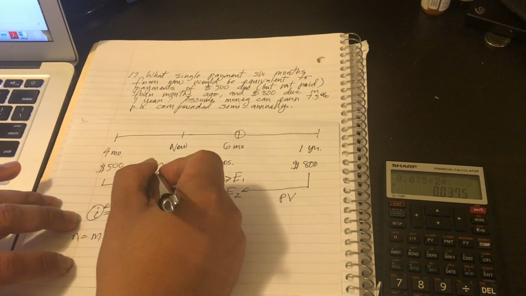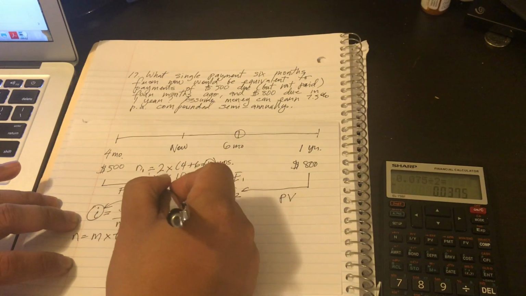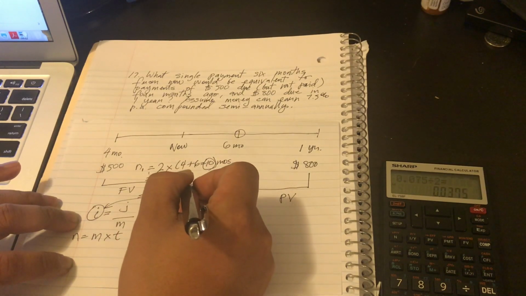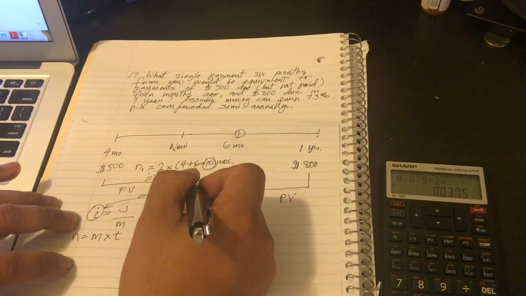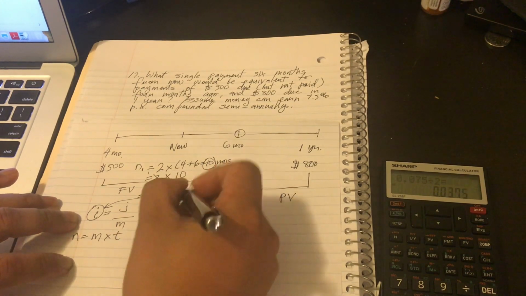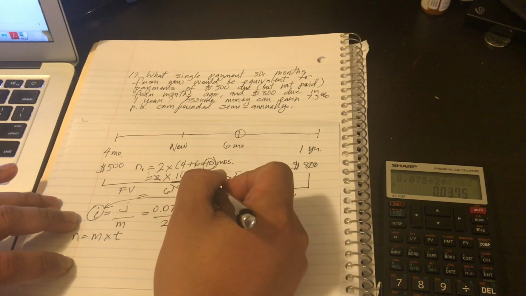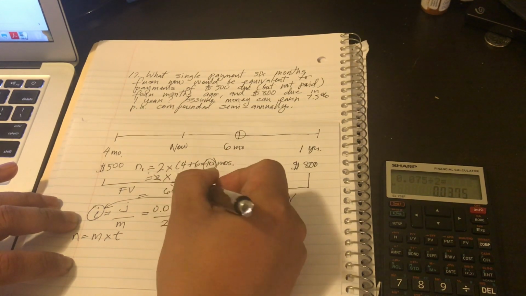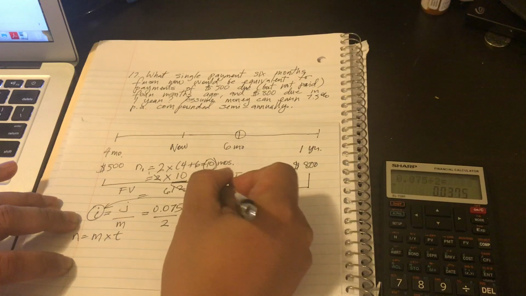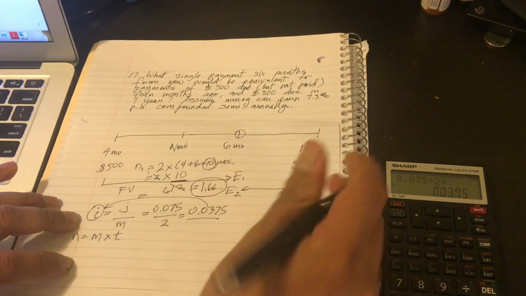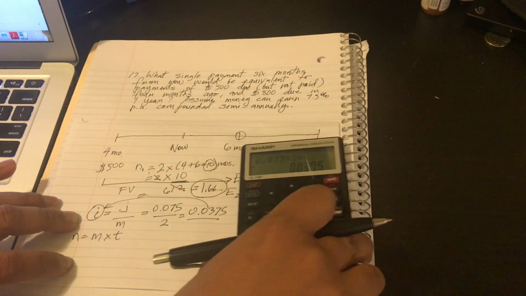this will cancel out, 1 and 6. So it'll be 10 over 6, or 1.66 unto infinity. Okay, I'll show you how that comes out in the calculator.